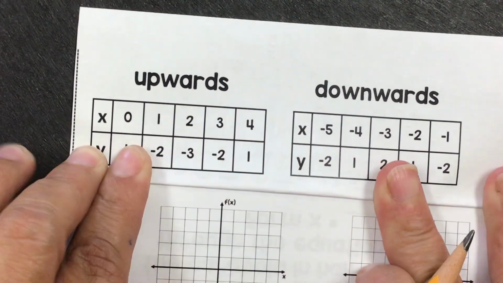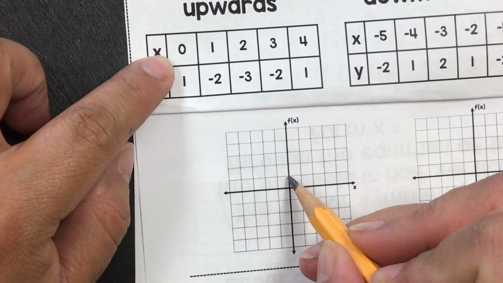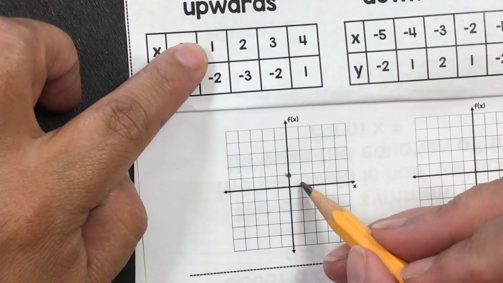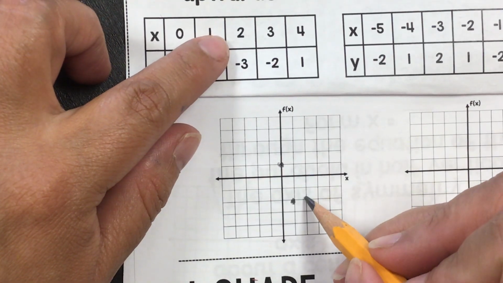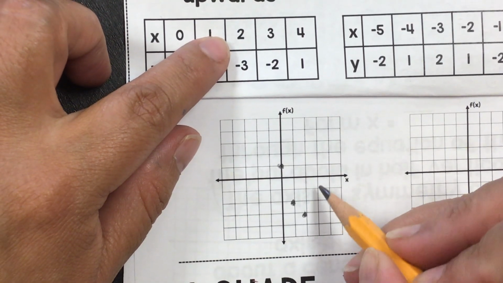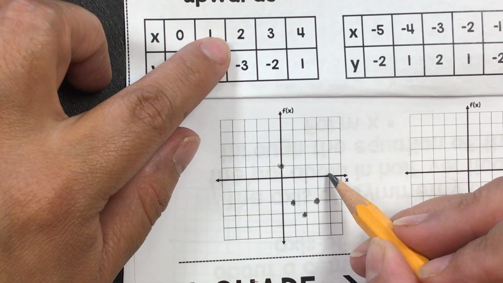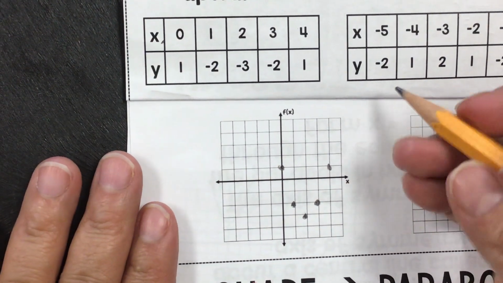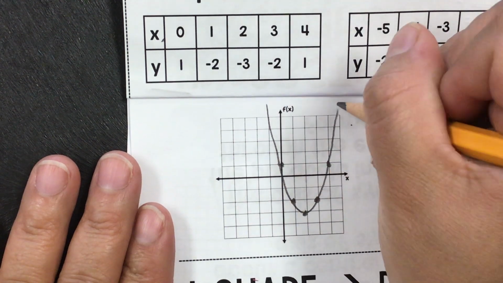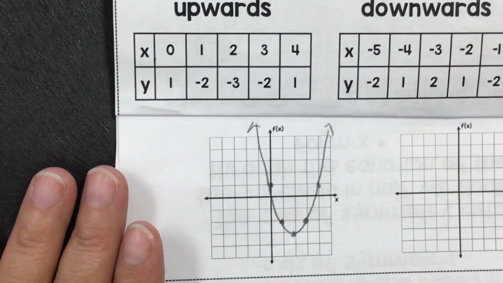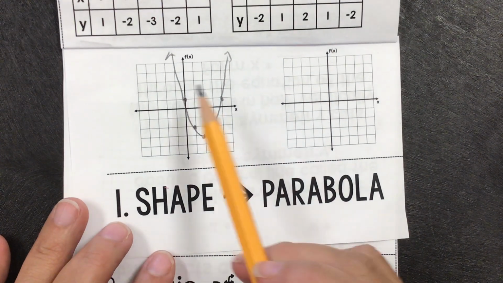We're going to plot the points 0, 1; 1, negative 2; 2, negative 3; 3, negative 2; and 4, 1. And what this picture looks like, it looks like a U shape. And this is called a parabola. This U-shaped thing is called a parabola.